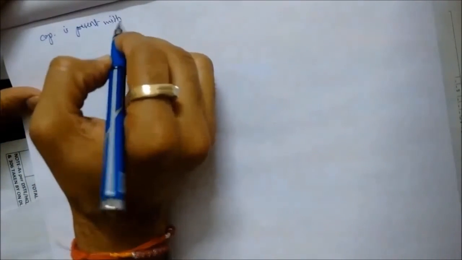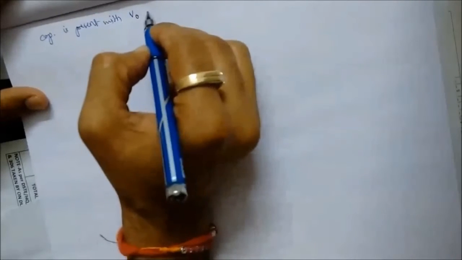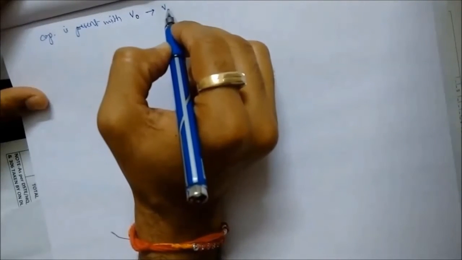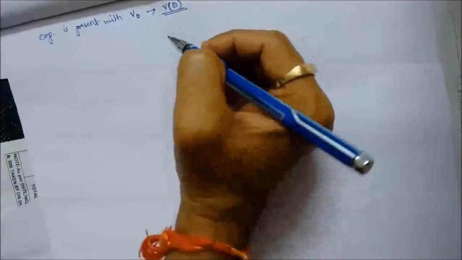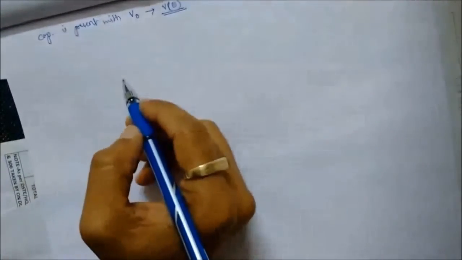Now we will see the complete solution when a capacitor is present with initial voltage V0 and it attains some steady state value at t equal to infinity. That means we are going to combine the two results of the source free circuit and the source circuit.